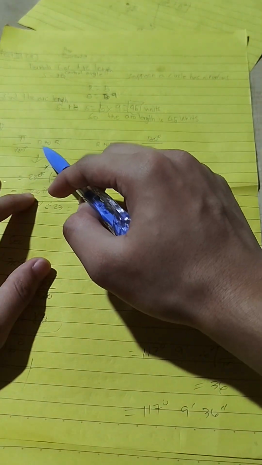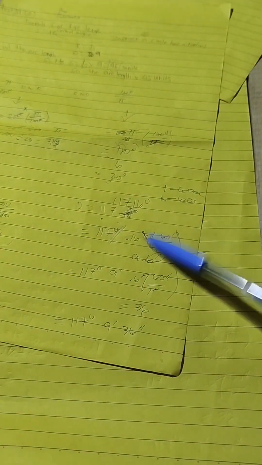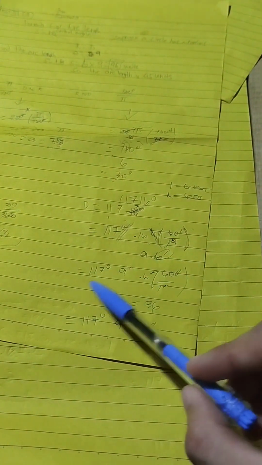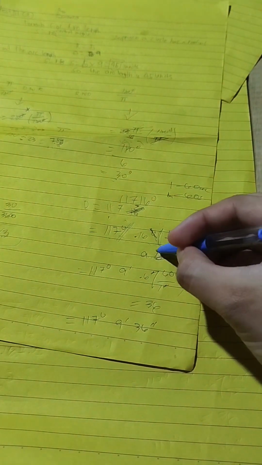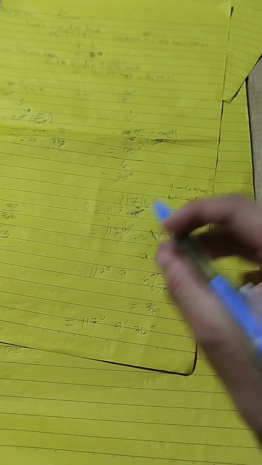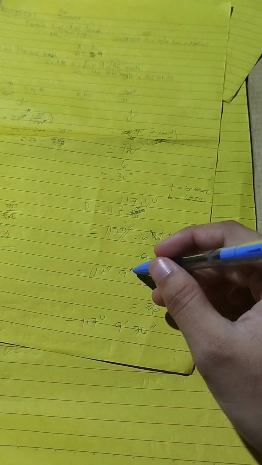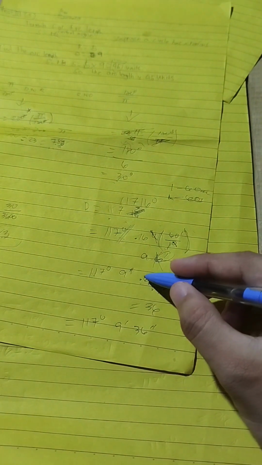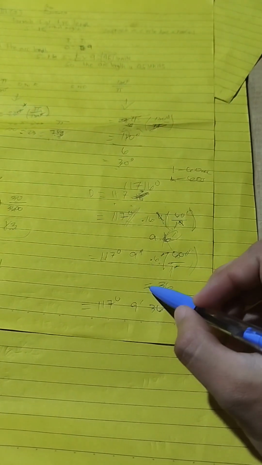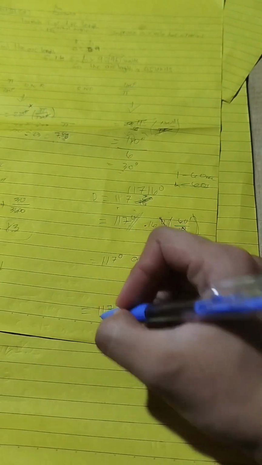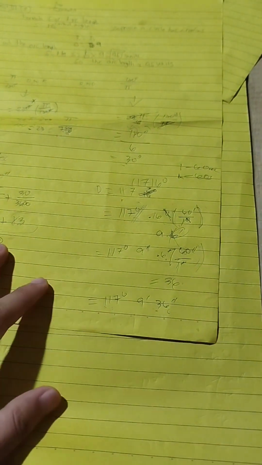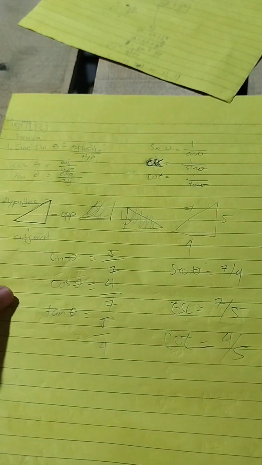If we calculate, we get 9.6, so cancel this 9, which is the minutes. Then the remaining 0.6, multiply by 60 over 1 for the seconds. So the answer is 36. So the final answer is 117 degrees, 9 minutes and 36 seconds.